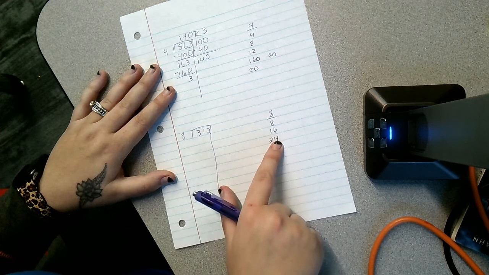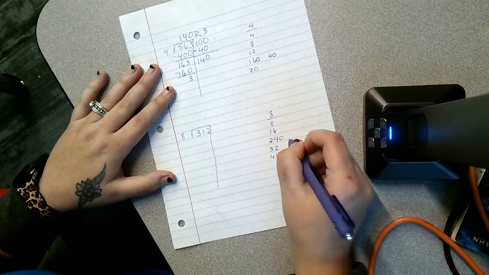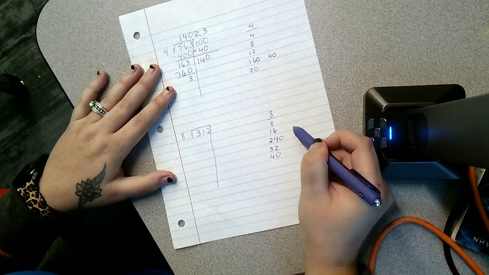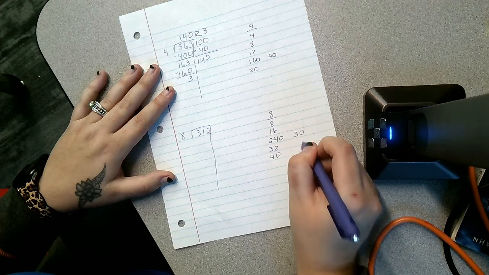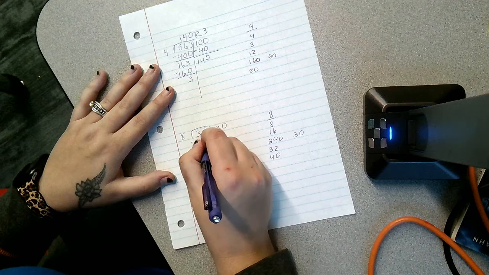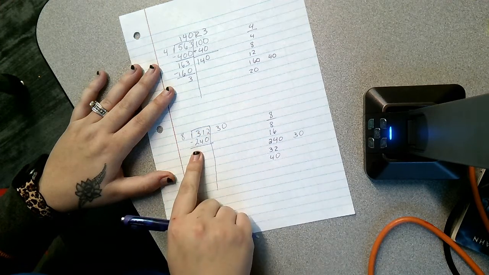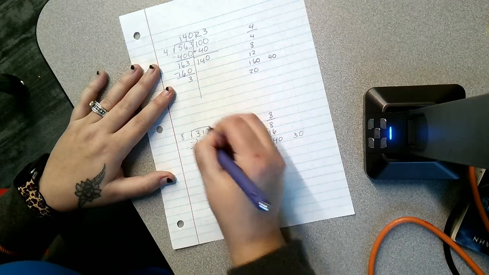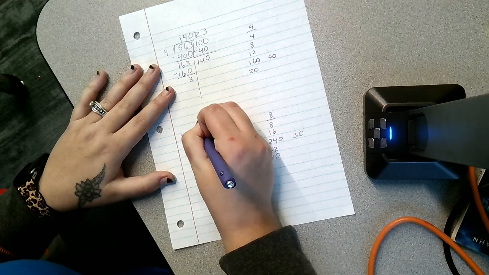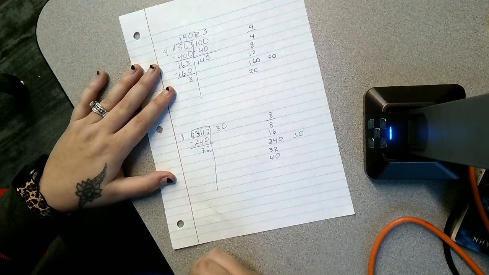Again, this is worth 24. This is worth 310. So I'm going to put an extra 0, and that makes this the 30th multiple. So I'm going to subtract 240 from here because I took away 30 groups of 8, and that is equivalent to 240. I'm going to have to borrow, okay, leaving me with 72.